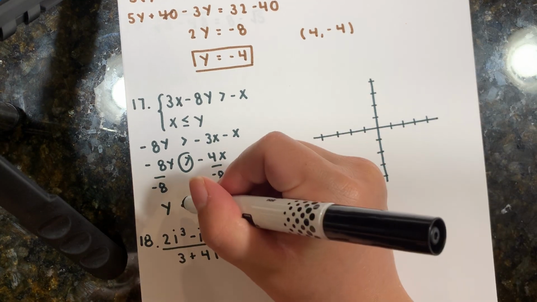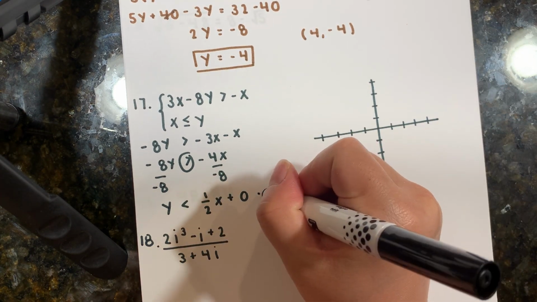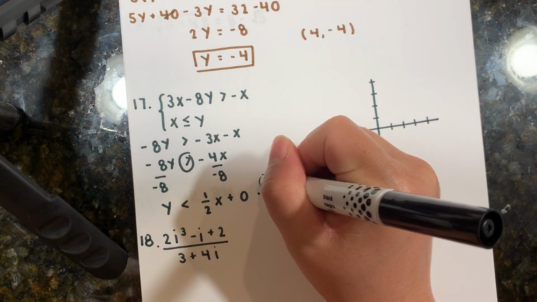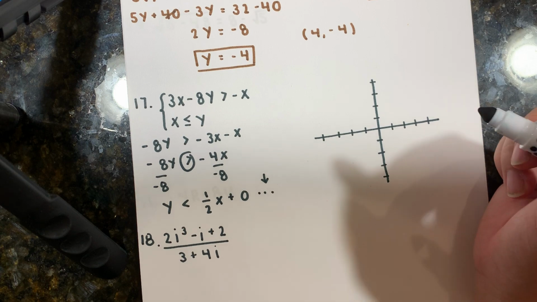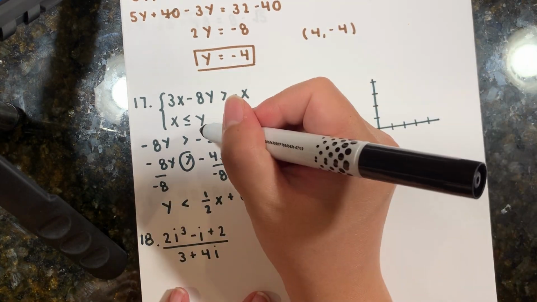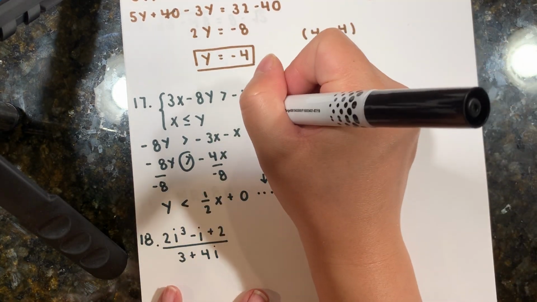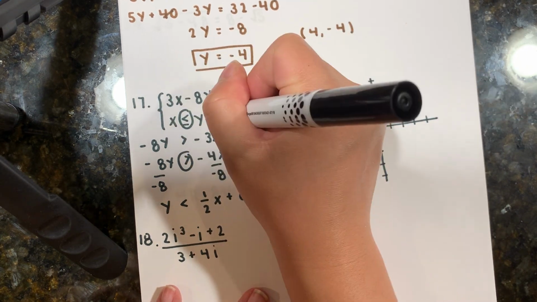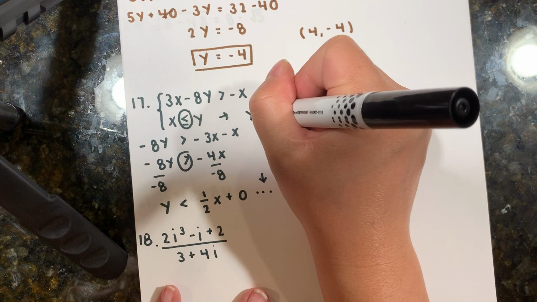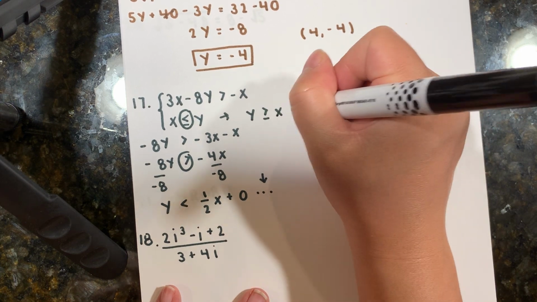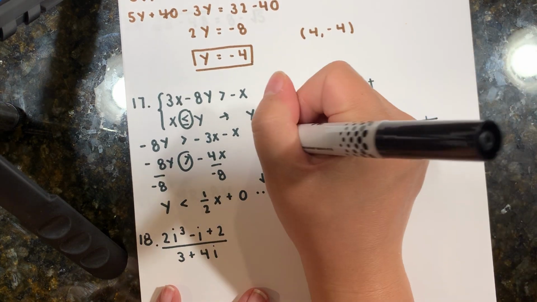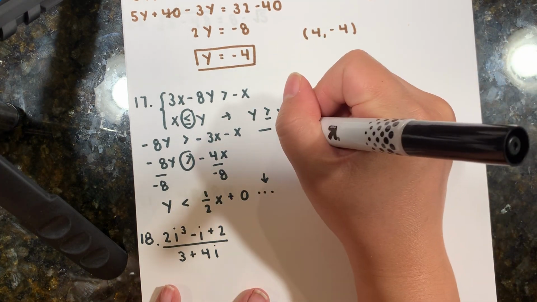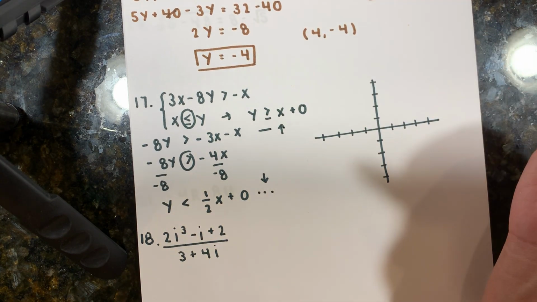Which means because there's no equal sign, it's going to be a dotted line. And because it's less than, we're going to shade below. Now for this one, I'm going to actually flip the inequality so that y is on the left side. So that would be y. I would have to flip this as well. So y is going to be greater than or equal to x, and that's going to be plus 0 as well. This one's going to be a solid line. And since y is greater than, we're going to shade everything above it.